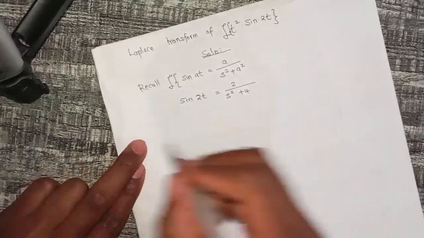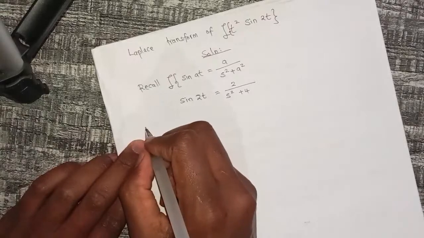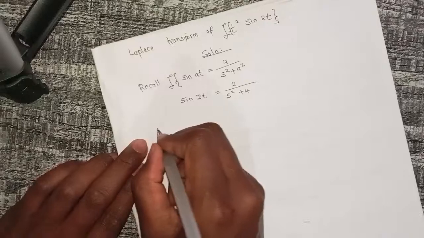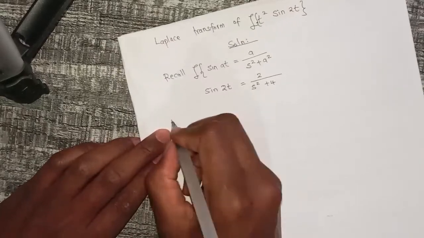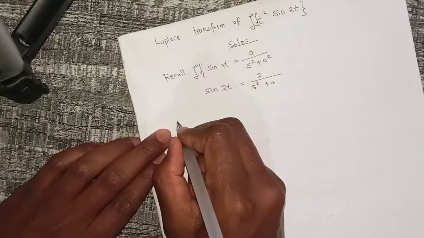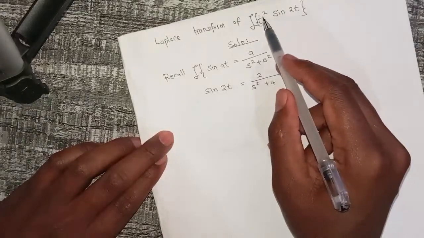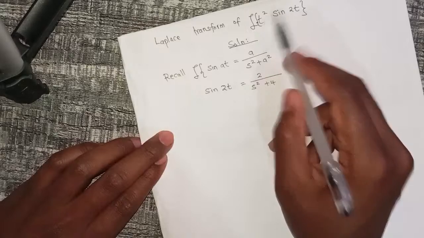So with that in mind, again you need to use this formula. This simply implies that it is the second derivative.